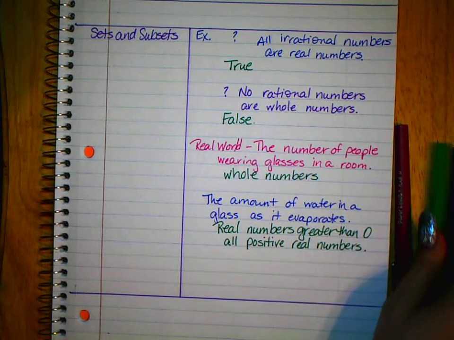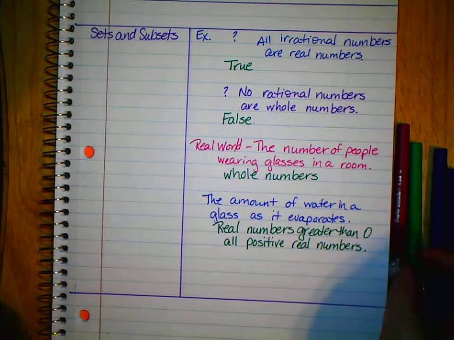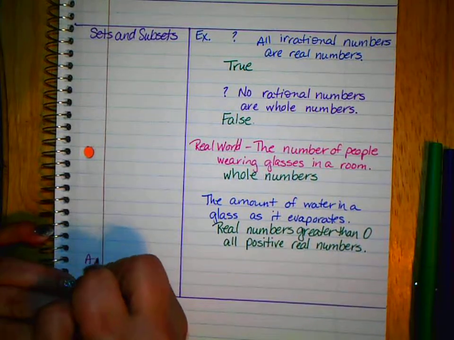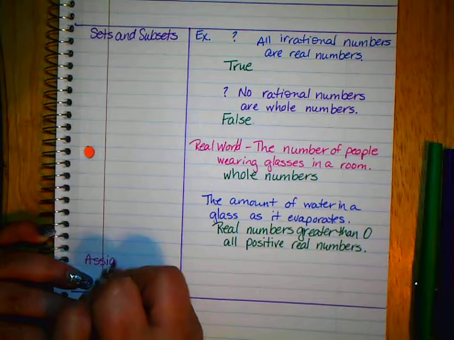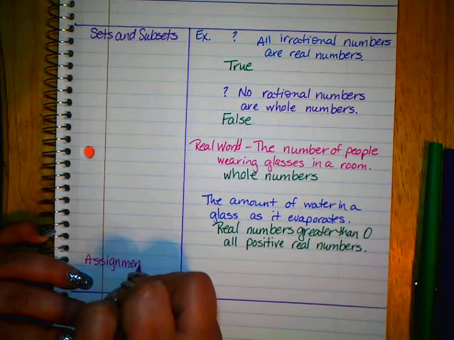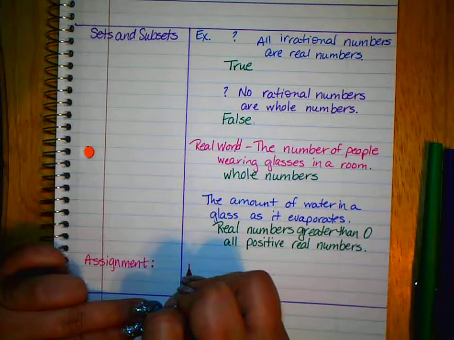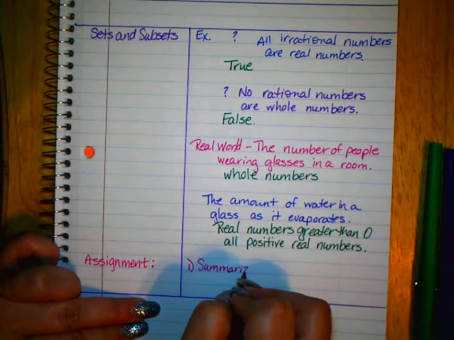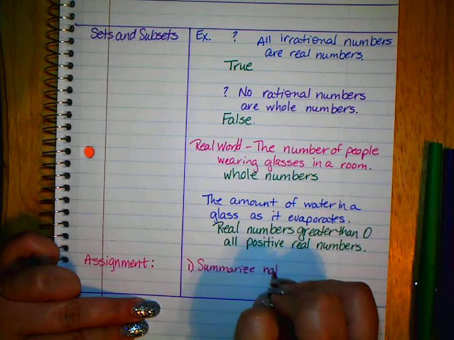At this point, I am now going to give you your assignment. One, of course, I'm going to remind you to summarize your notes.